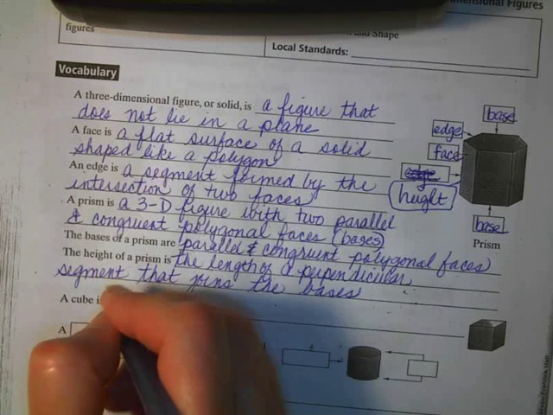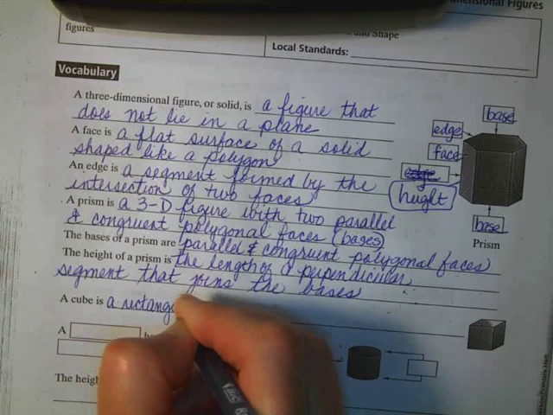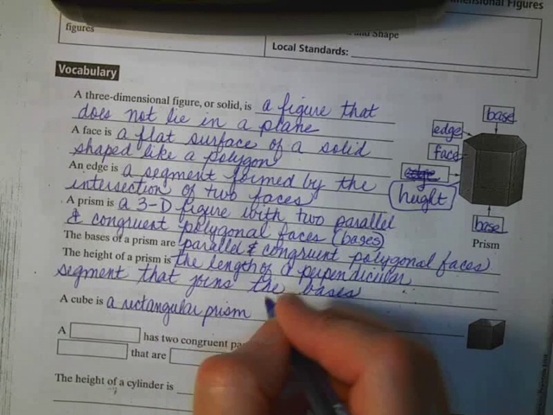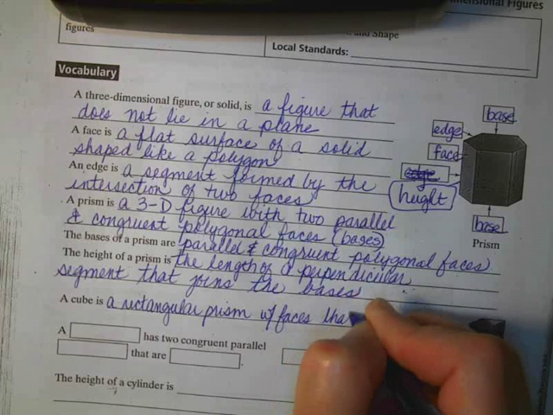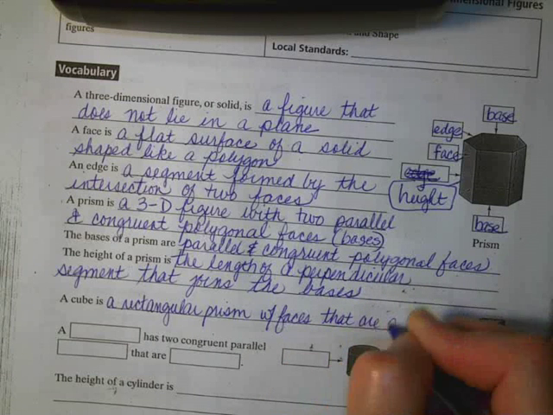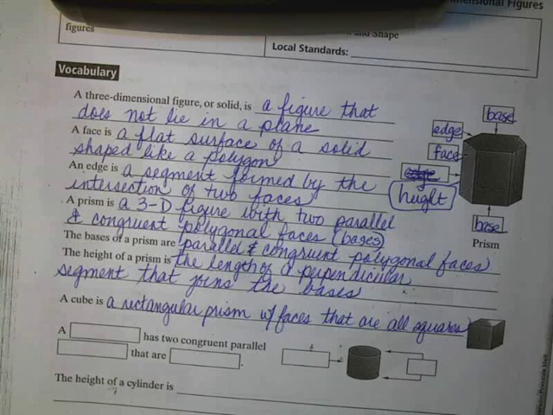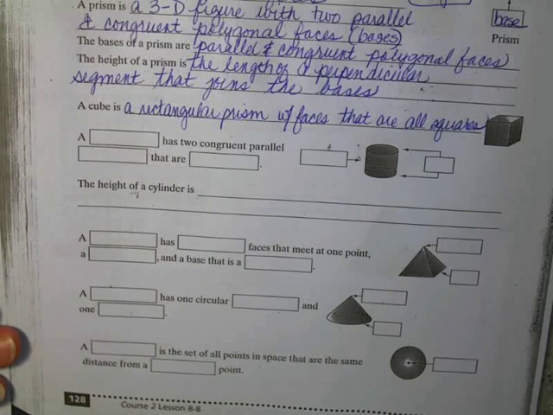All right, a cube is a rectangular prism with faces that are all squares. So a cube. Probably the most common cube is a die that you roll.